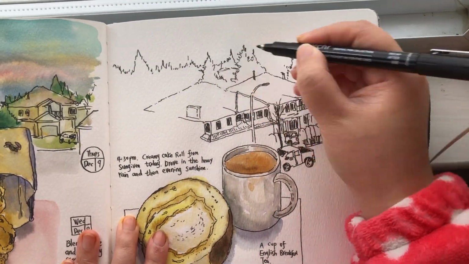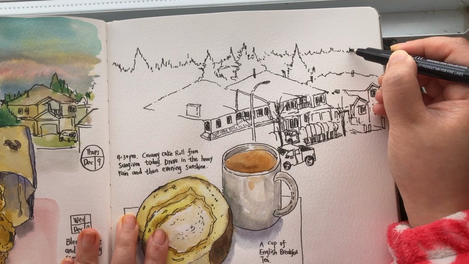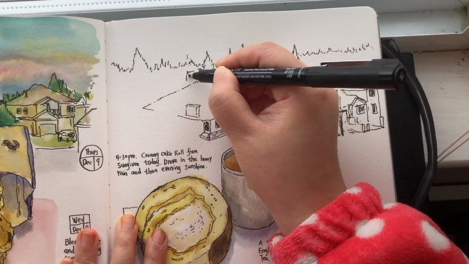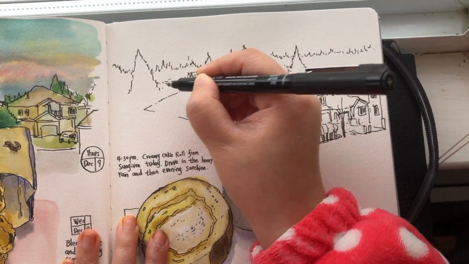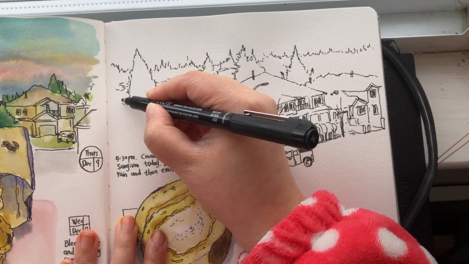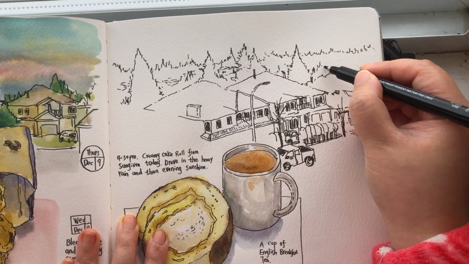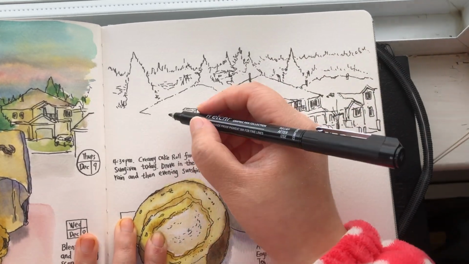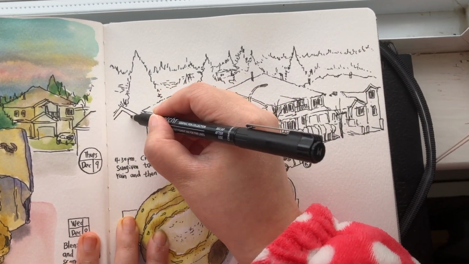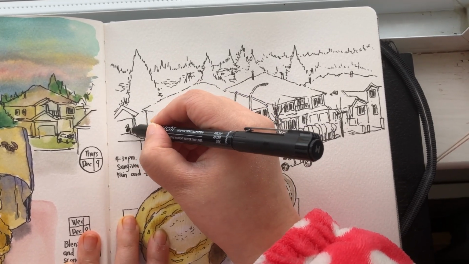We have a lot of evergreen trees here in Vancouver. And using broken lines to show the texture of the forest and also the little structures like houses in the distance in the forest. There's another house here.